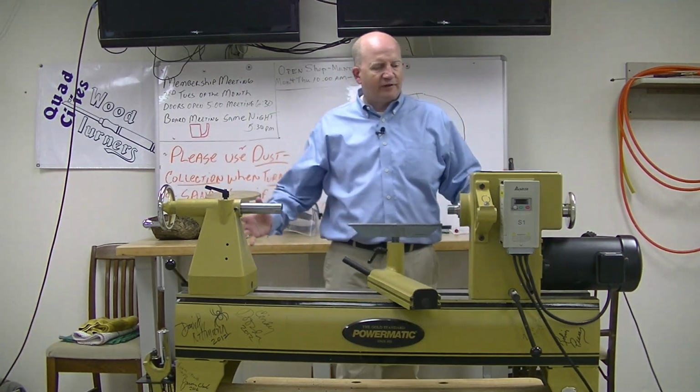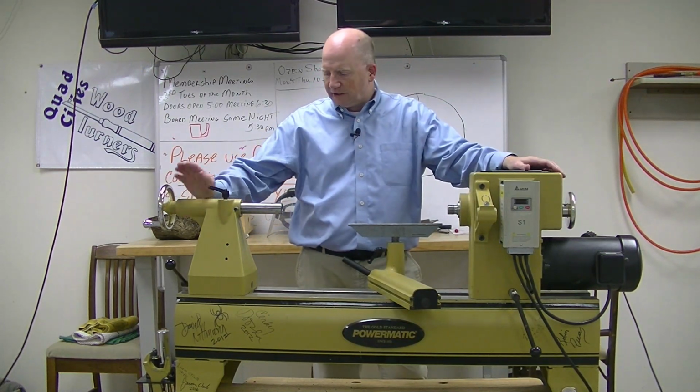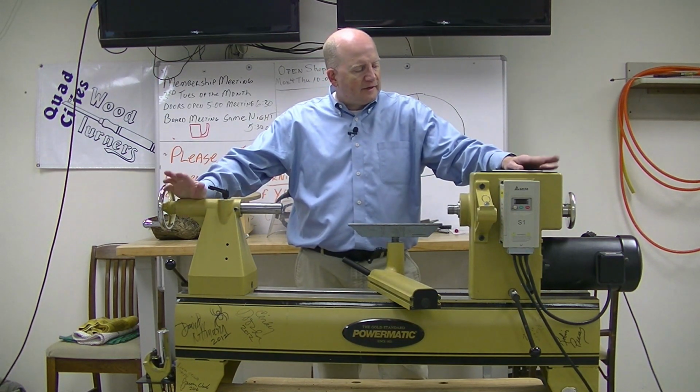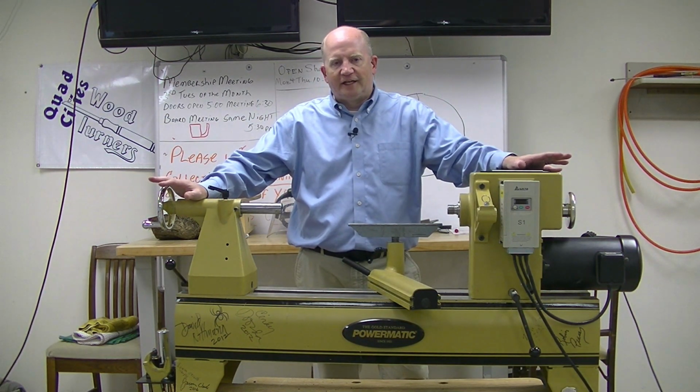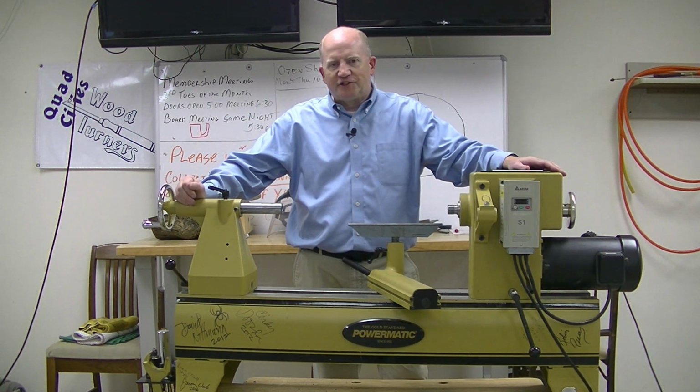Okay, so today we have talked about a variety of lathe sizes from the mini all the way up to the largest model that we have here in the shop. I hope that you found this entertaining and/or educational, and I hope that it helps you on your journey to choose a new lathe.